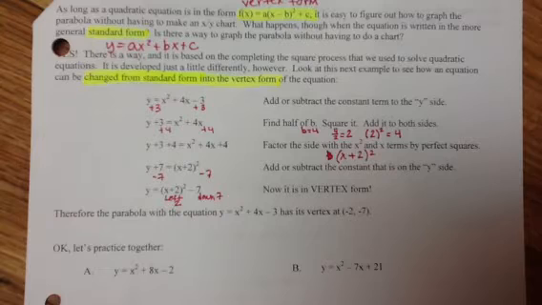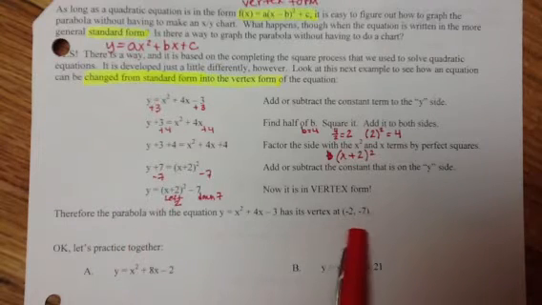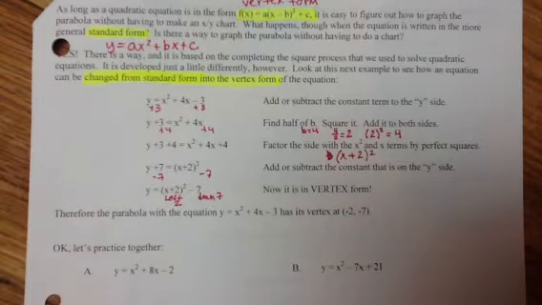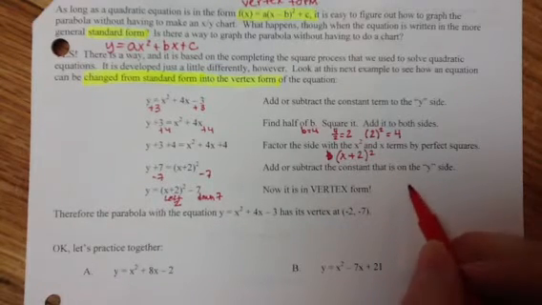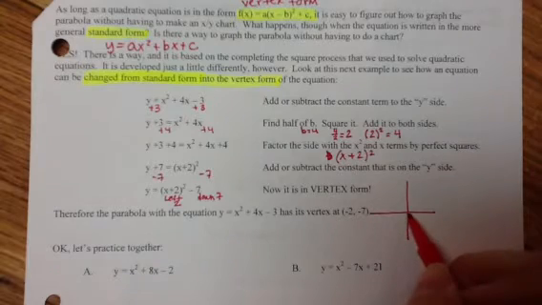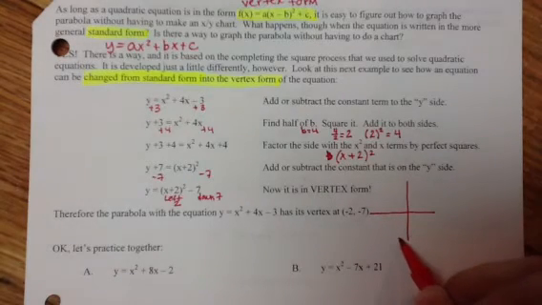And we can graph it without making an xy chart. So since that parabola shifts left 2 and down 7, we already know that it has a vertex at -2, -7. So we would graph it by going left 2, down 7.